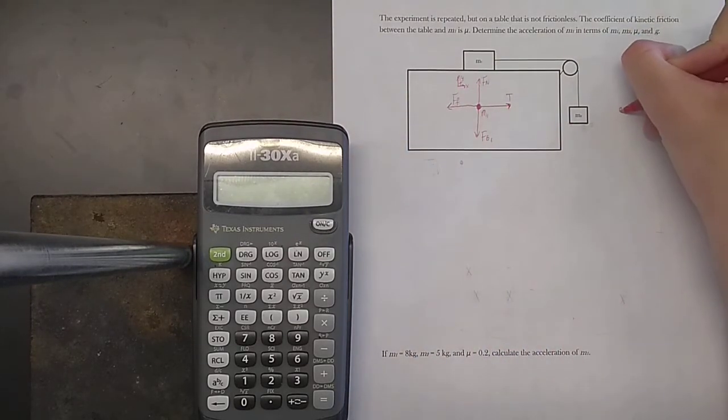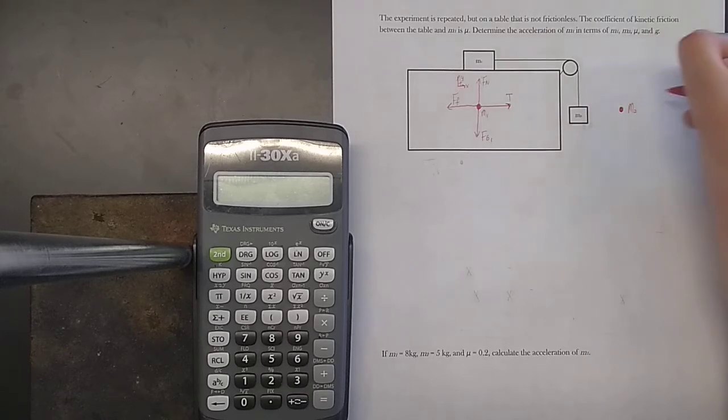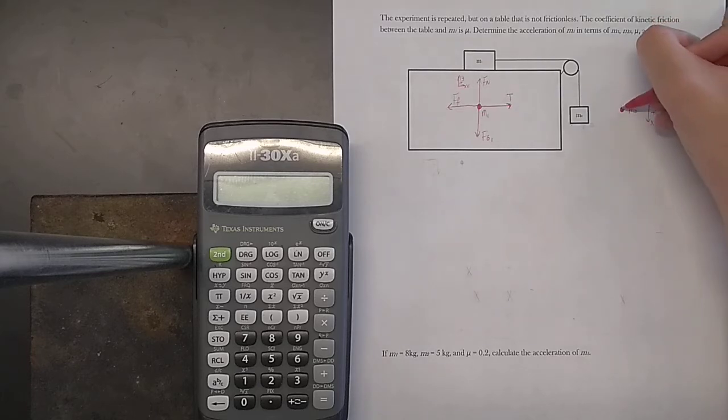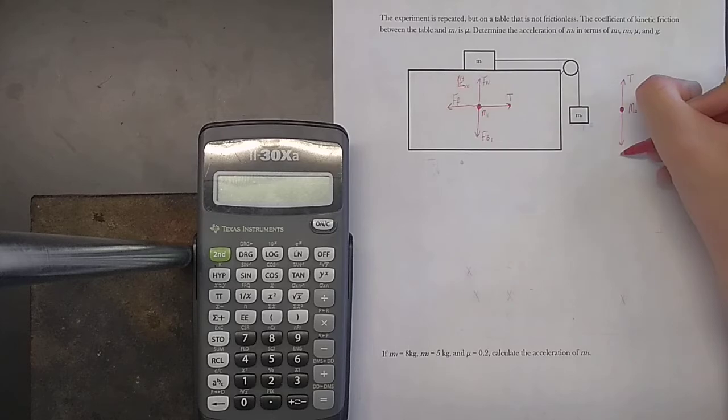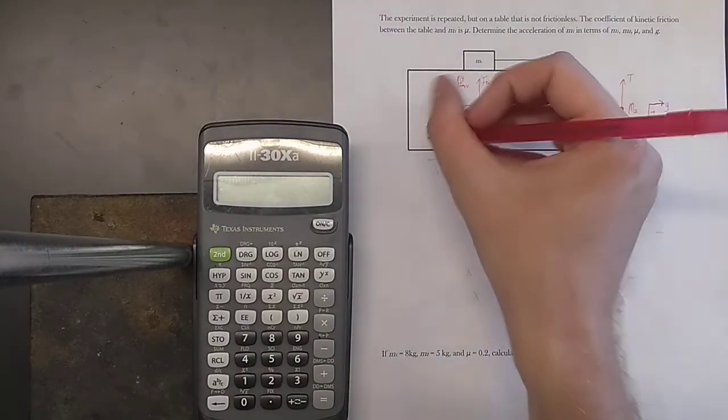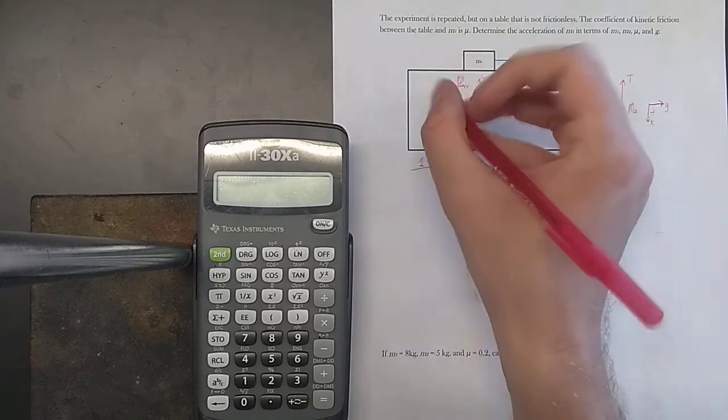For my other object, it's the exact same free body diagram as before. Remember to tilt your axis so that you line up the directions that the objects are moving in. So this is the x direction, this is the y direction. We've got tension pointing up, force of gravity on object number 2 pointing down. We need separate free body diagrams for each object.